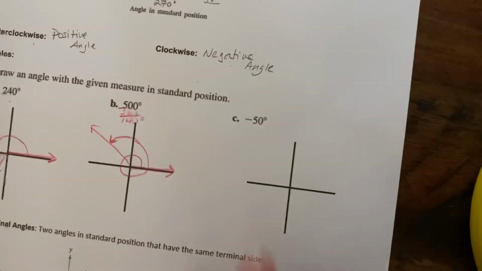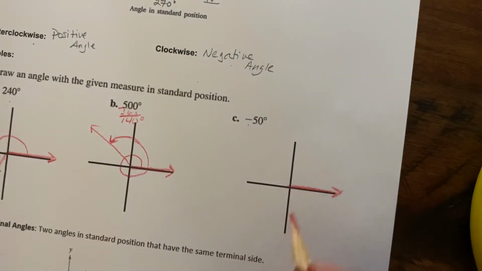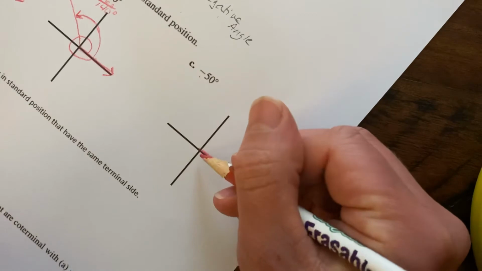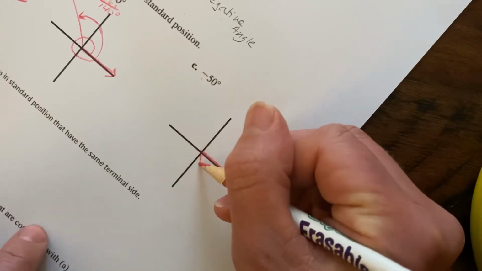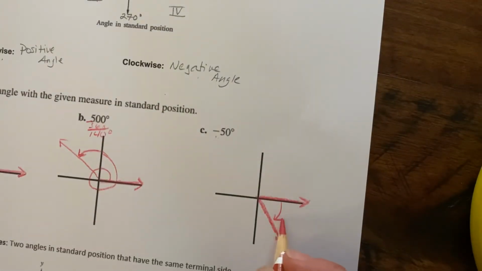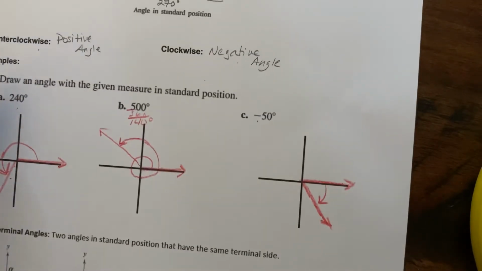Okay, and then lastly, we're going to do a negative 50-degree angle. So again, we're going to start at the positive x-axis. Now because it's negative, we are going to go clockwise this time. So we're just going to loop down here. Let me turn here for a second. So again, 45 is half, just under half there. There's your terminal side. And there's your negative 50-degree angle. Okay, so that's drawing the angles in the coordinate plane.